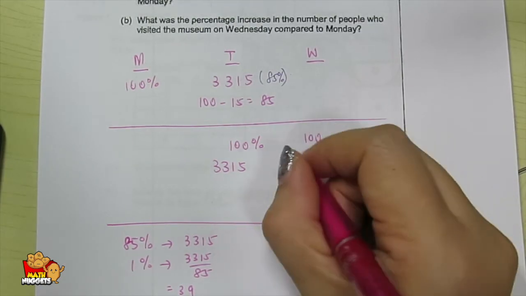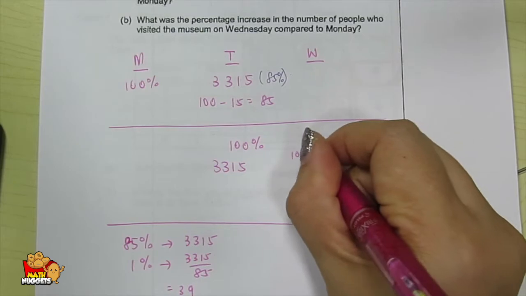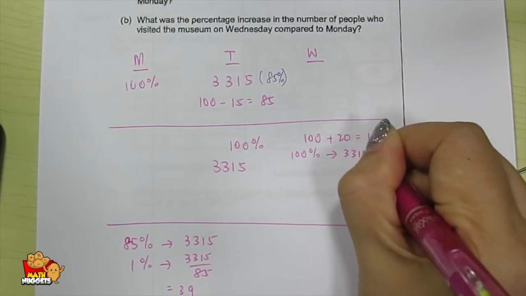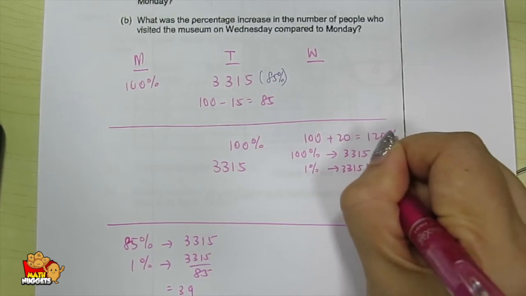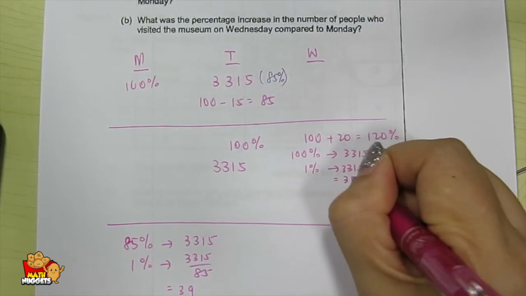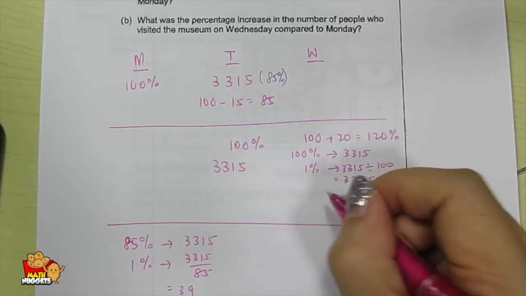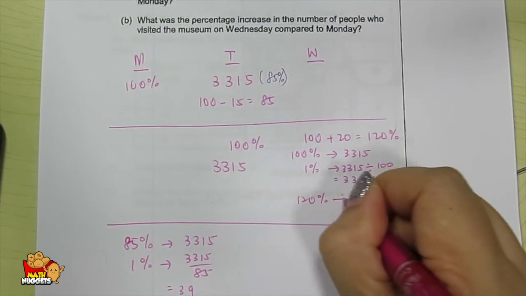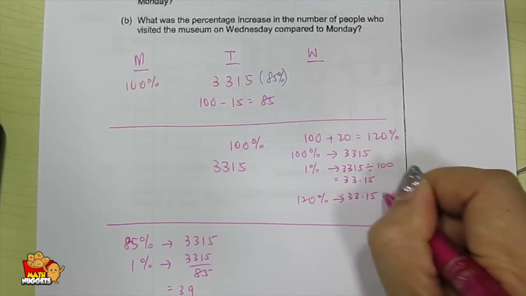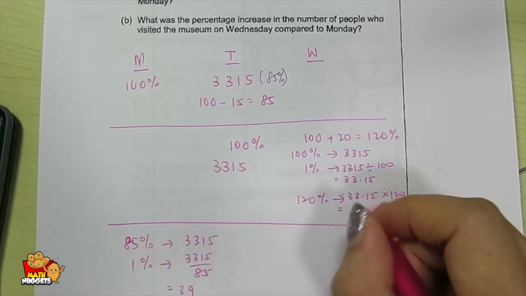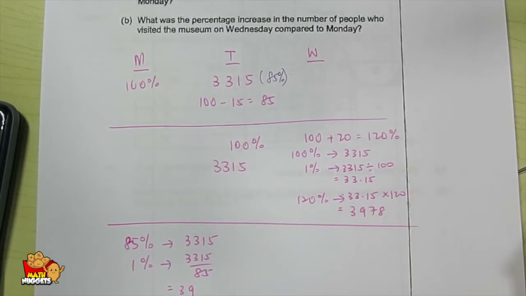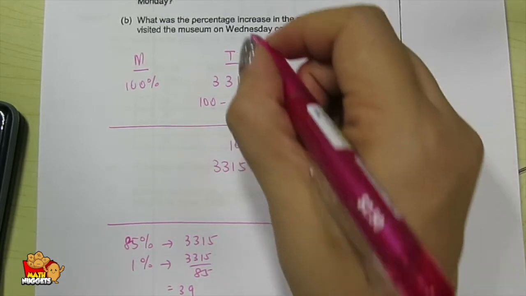So in order to do that, 100% is 3315. 1% would be 3315 divided by 100, which gives us 33.15. And we want to find 120%. 33.15 times 120 is 3978. That's Wednesday. Okay, so how do we find the percentage increase?